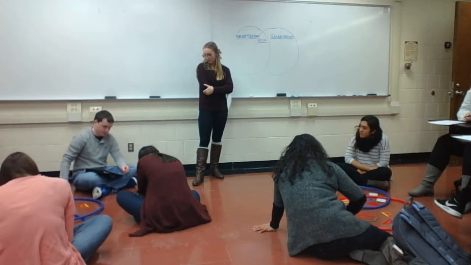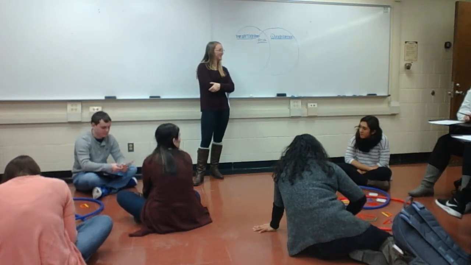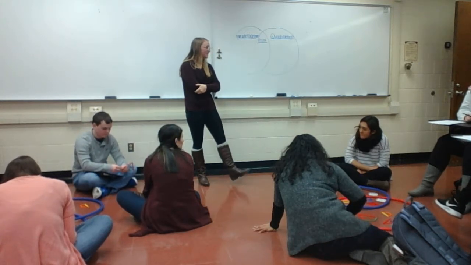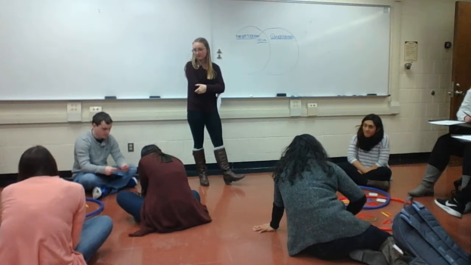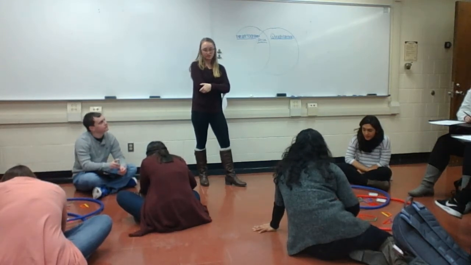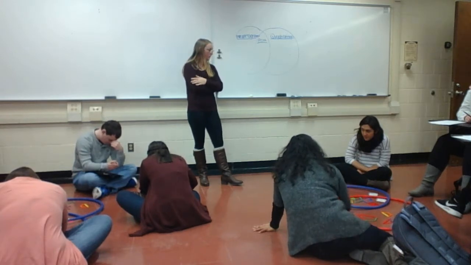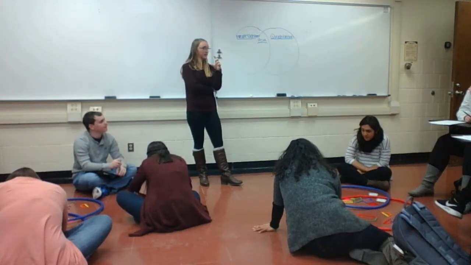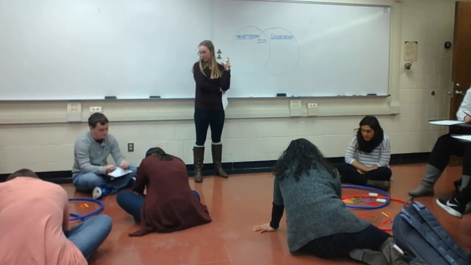Anybody want to share? Yeah. A shape that has 4 straight sides. 4 straight sides, right. Do all the sides have to be parallel? Can one side be parallel? Yeah. But that doesn't make it a parallelogram, right? Why doesn't that make it a parallelogram if we only have one set of parallel sides? We have to have two, right?